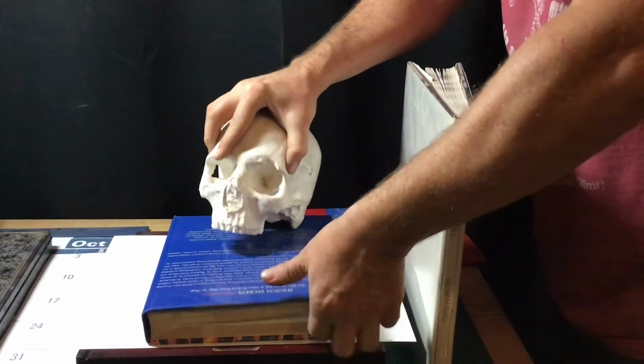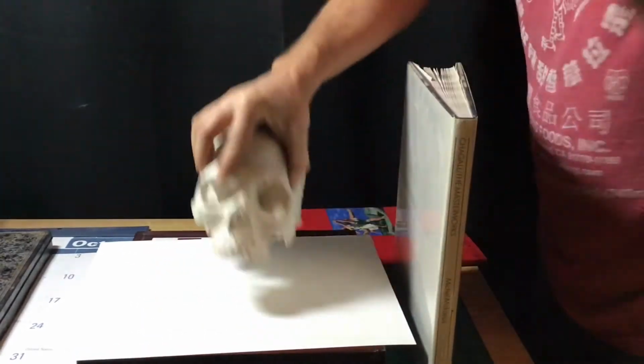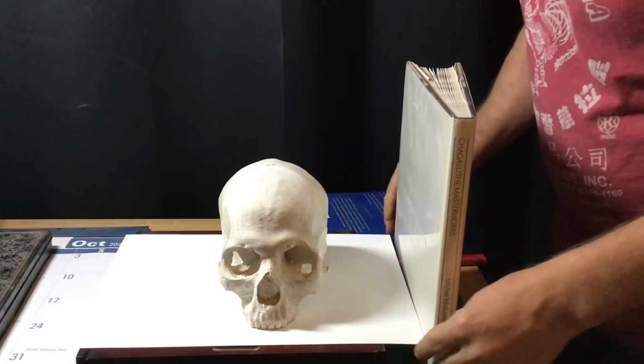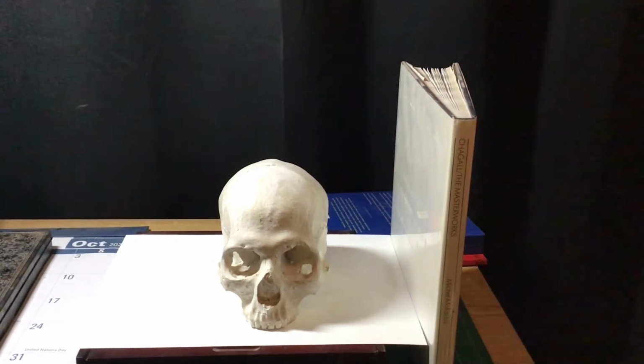Take these off and get back to just black and white. All right. So now we're back to the black and the white. That's the beginning of the structure of the light.